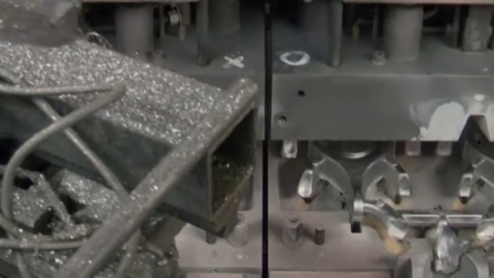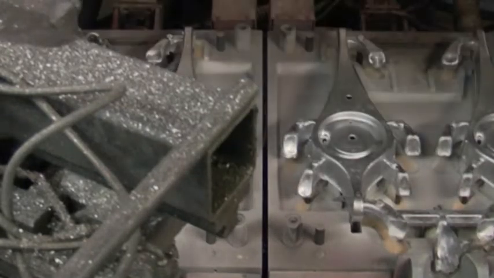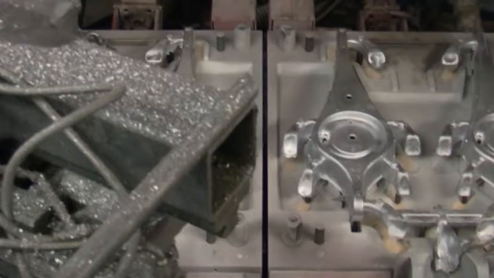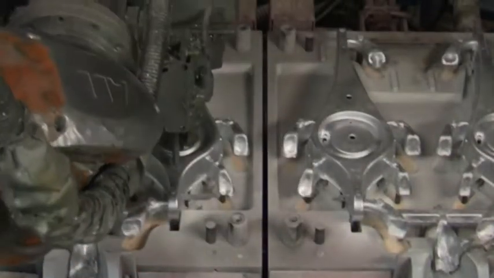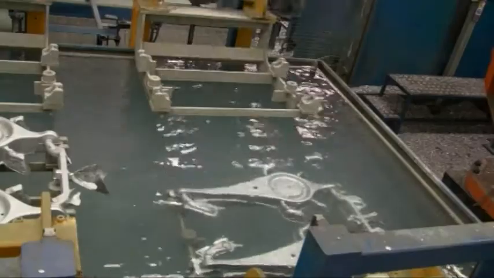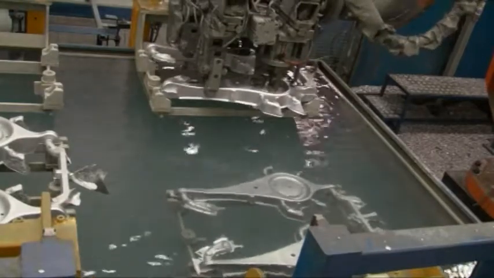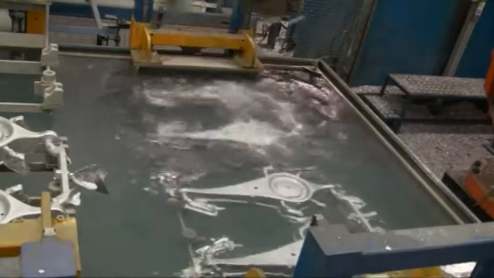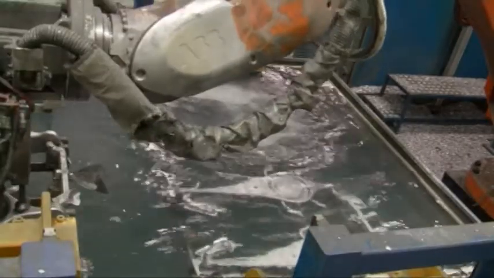After solidification, the die comes into position for the extractor robot. The die opens, the parts are ejected from the die, the extractor robot picks the parts and immerses them into a water tank for cooling. Finally, they are placed on a pallet and transported to the next operation.